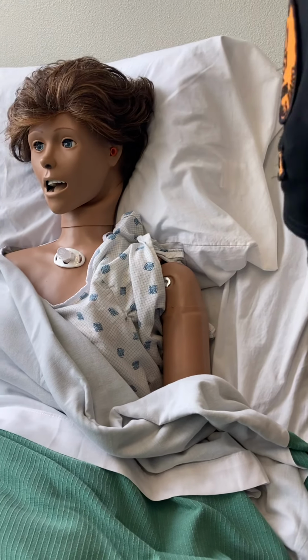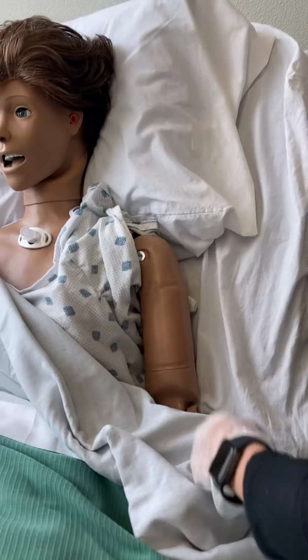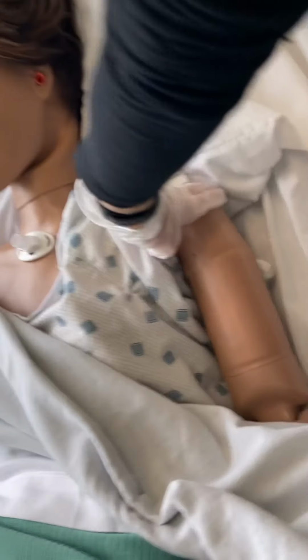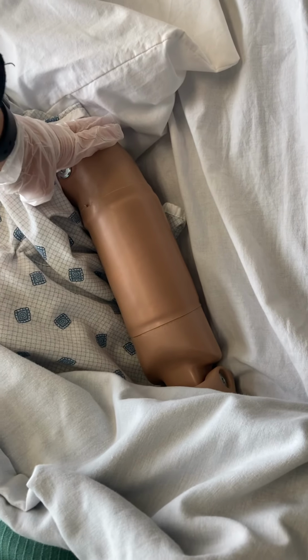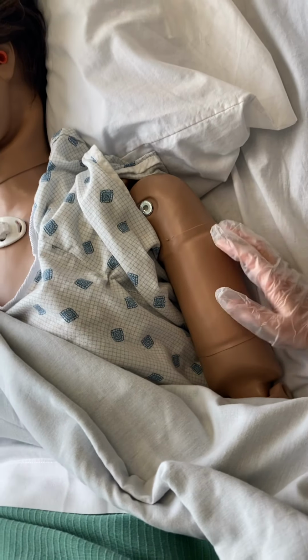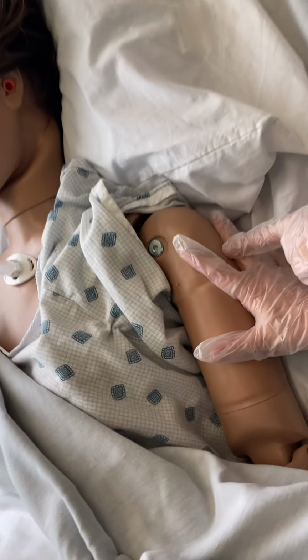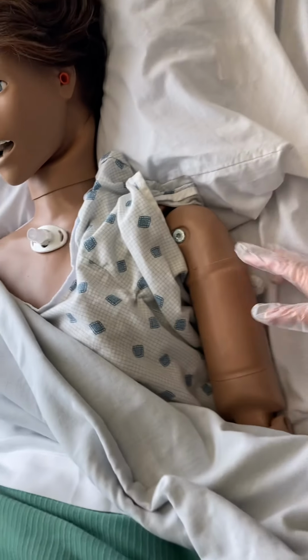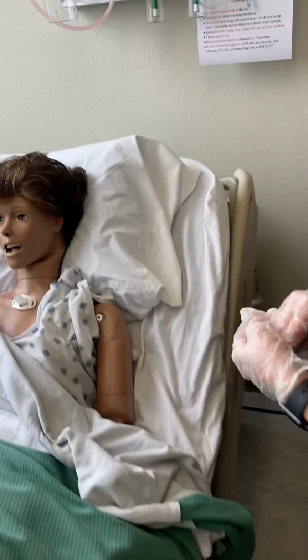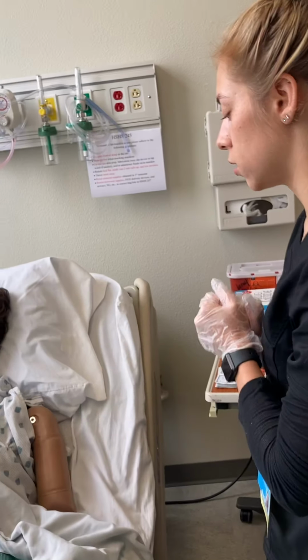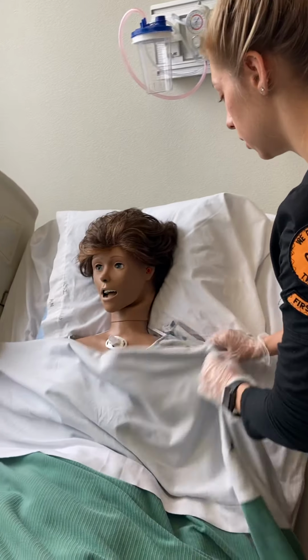So my patient's deltoid, 2 fingers down from the acromion process and 1 hand up, and it'd be right here. I'm looking for any lumps, lesions, wounds, inflammation, scars. None of that is apparent.